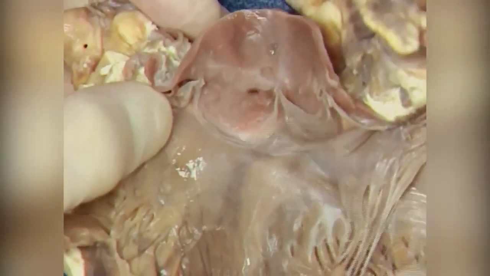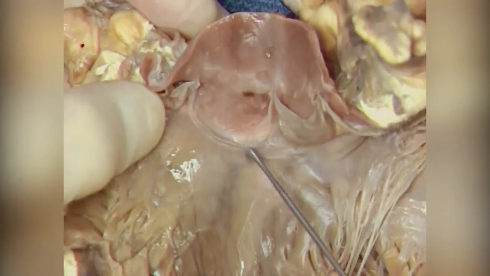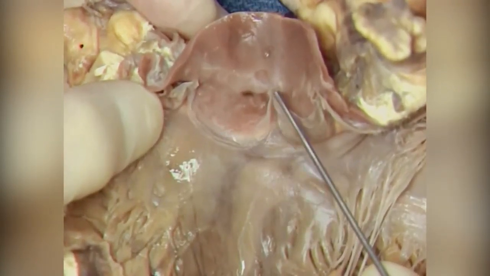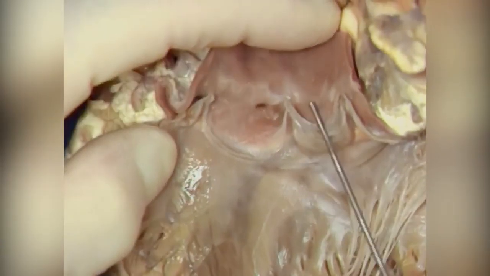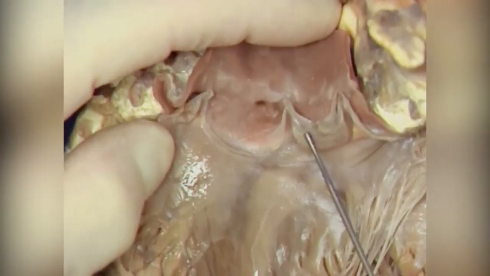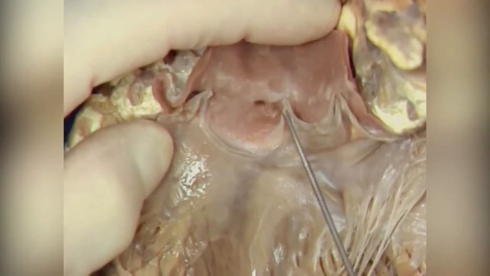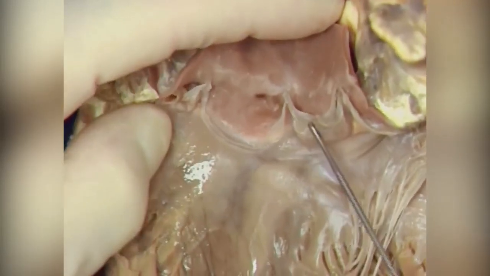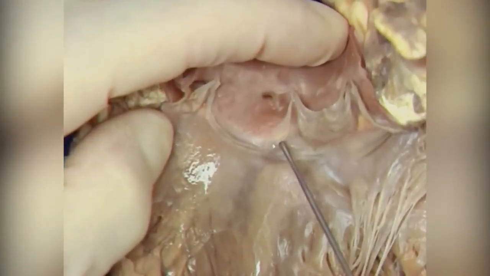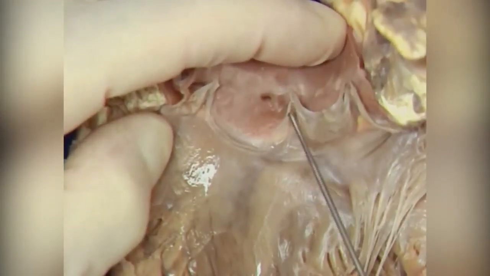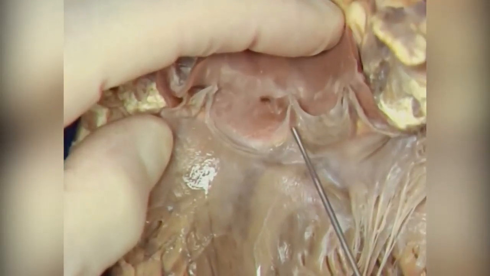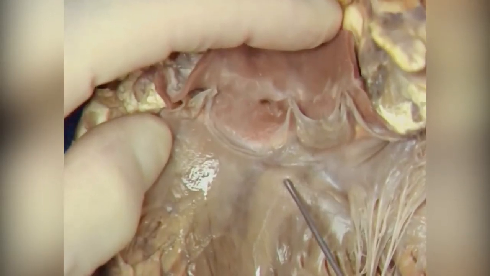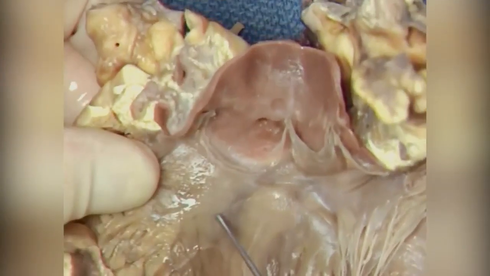And then, as we follow up the semilunar hinge again to the sinutubular junction, and we see its junction with the tip of the rightward end of the non-adjacent leaflet, we see beautifully how a crescent, or rather a triangle of fibrous tissue has been incorporated as a distal extension of the left ventricular outflow tract.